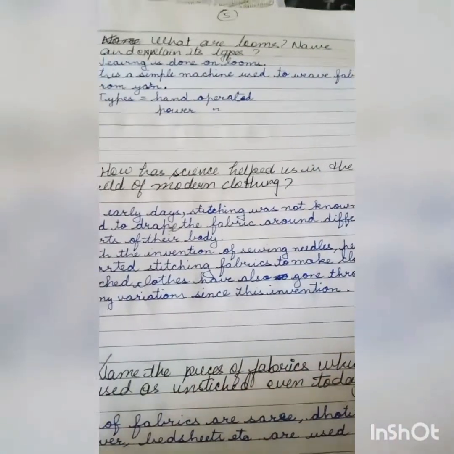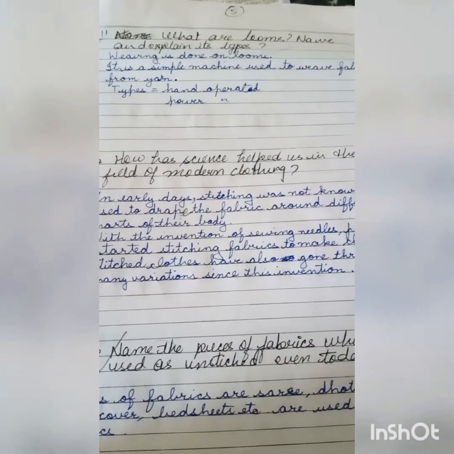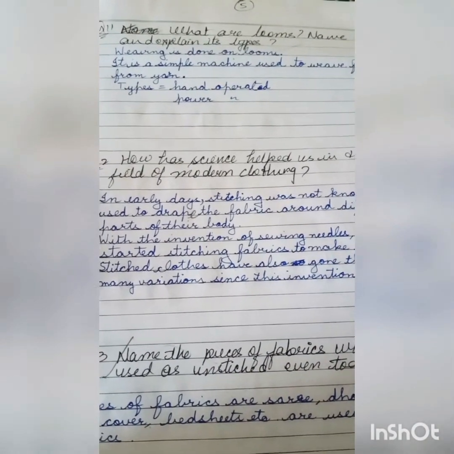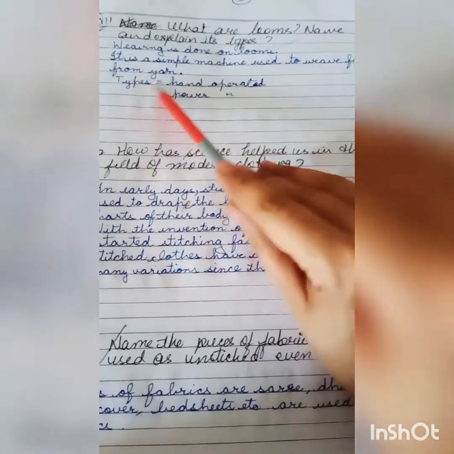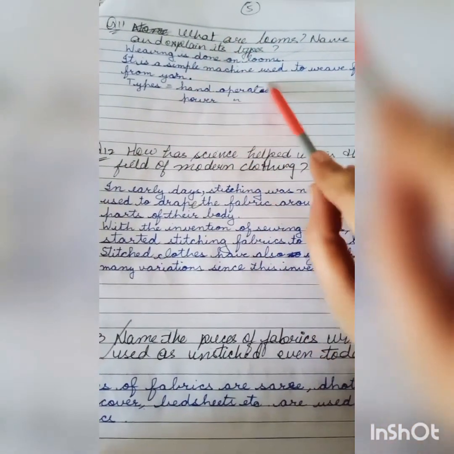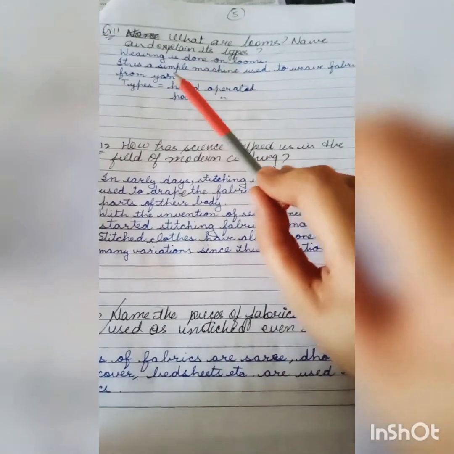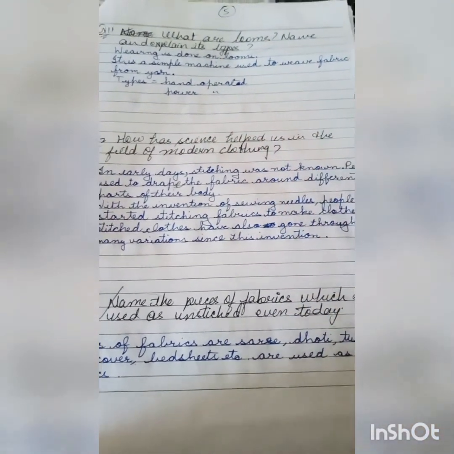Then what are looms? So we have already discussed that looms are the devices which are used to interlock the fabric horizontally and vertically. Name and explain its stages. So its types. The types of looms are hand looms, that is hand operated looms. They are the simple machines. And then power operated looms, which are used on a large scale.